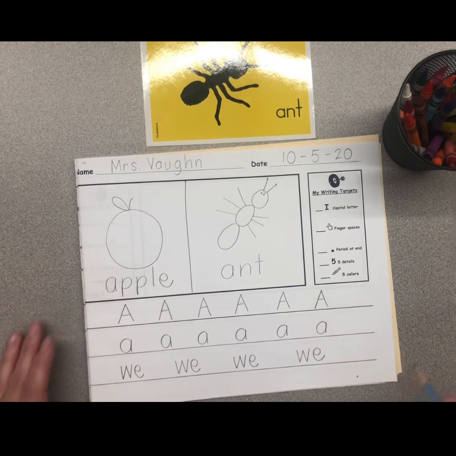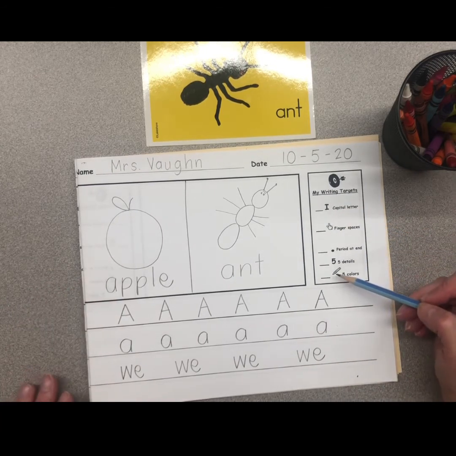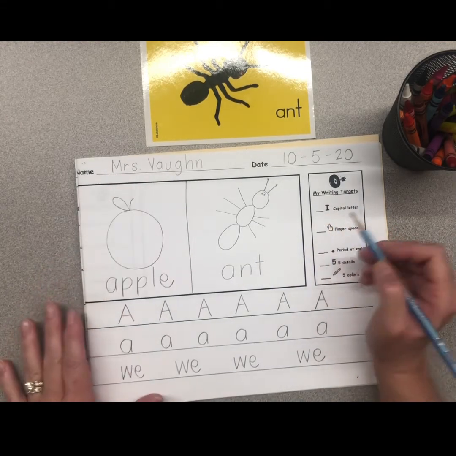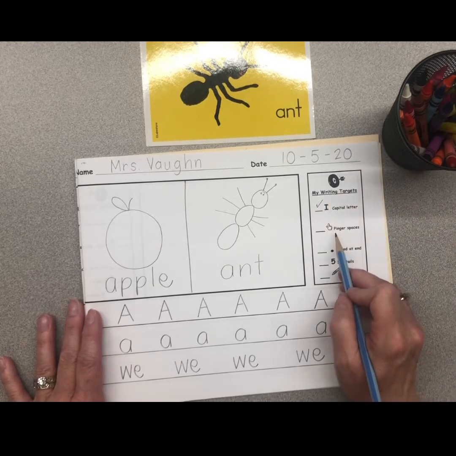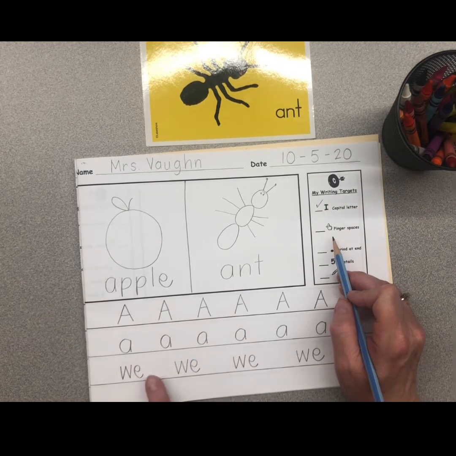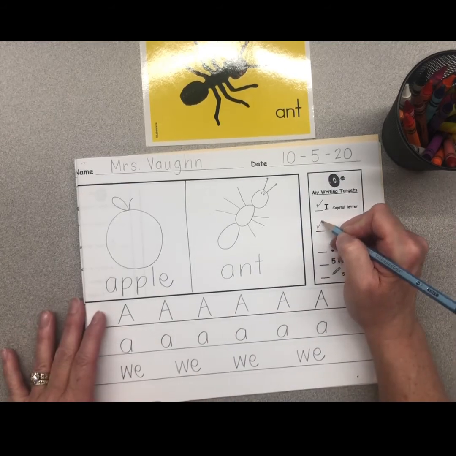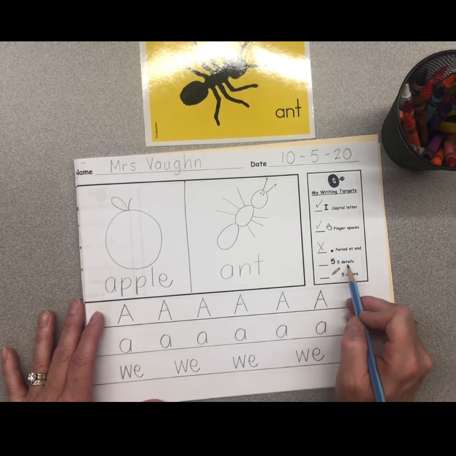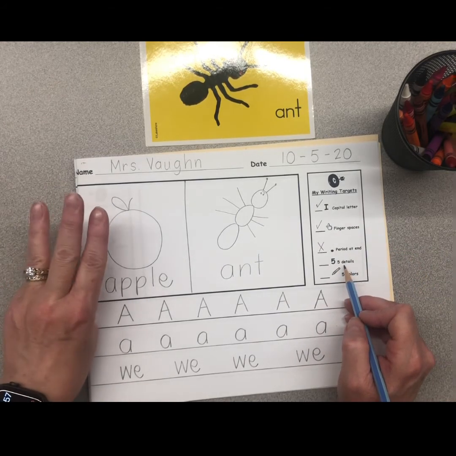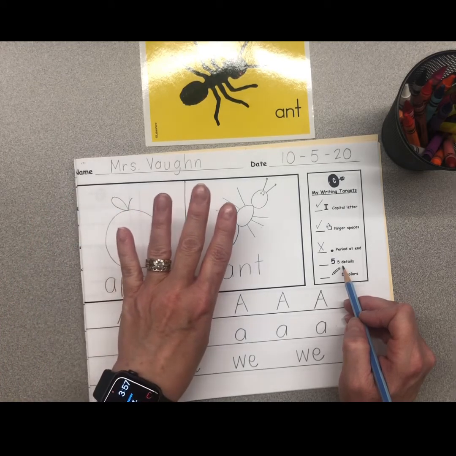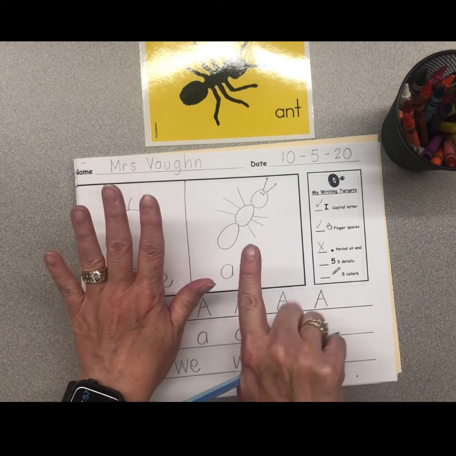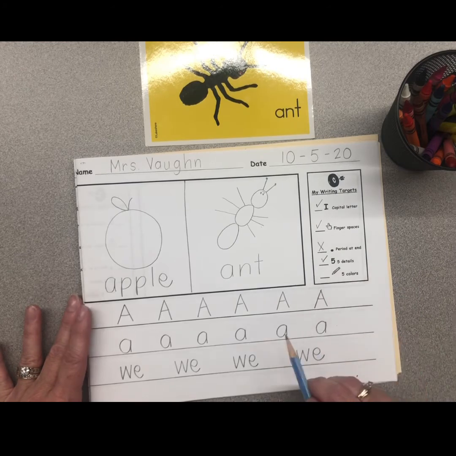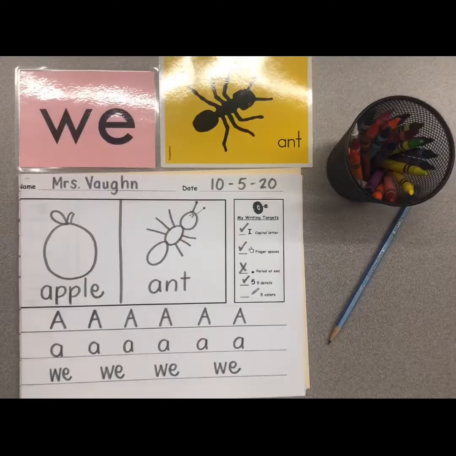Nice job. And then friends, we're going to take a look at our learning targets, and we're going to see if when we wrote our name, did we remember a capital letter? Check. Did we put finger spaces between our letters and our words? Check. Today we didn't write a sentence, so we're going to cross that one off. Did we remember 5 details? Well, the leaf, the stem, the apple, and then on the ant, the body, the antennas, the legs, the eyes, the mouth. We did more than 5 details. The only one we haven't done yet is color. That comes next.